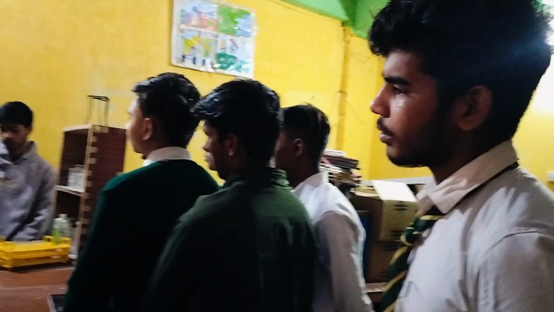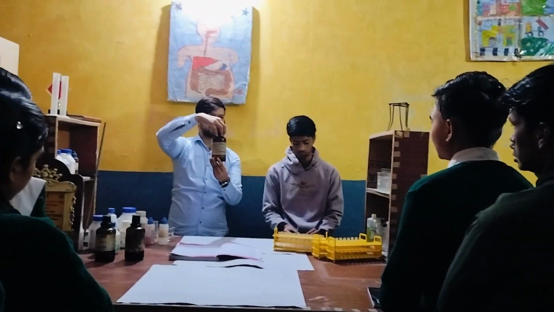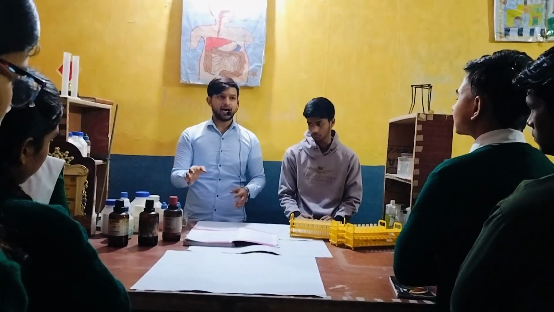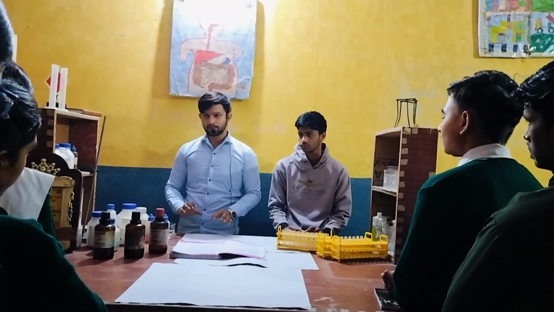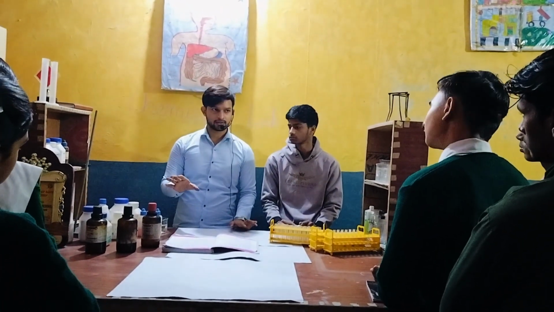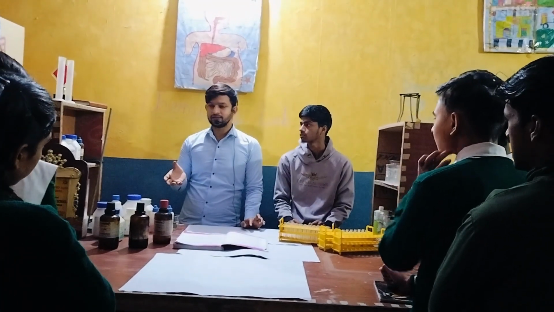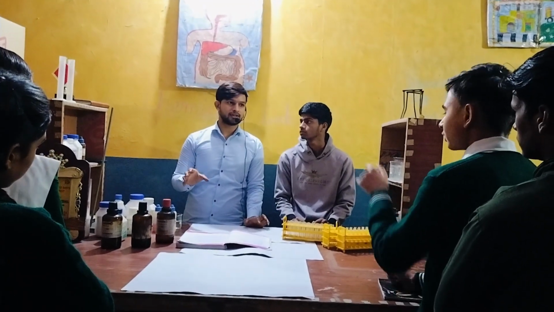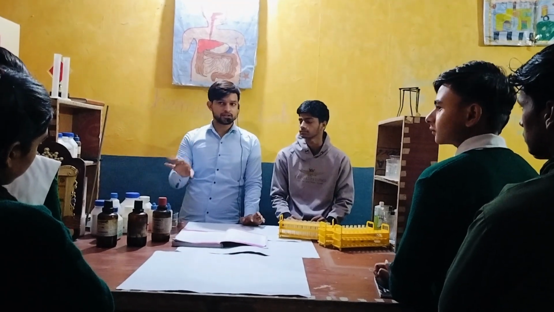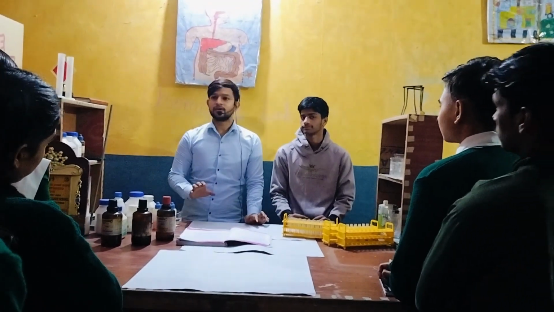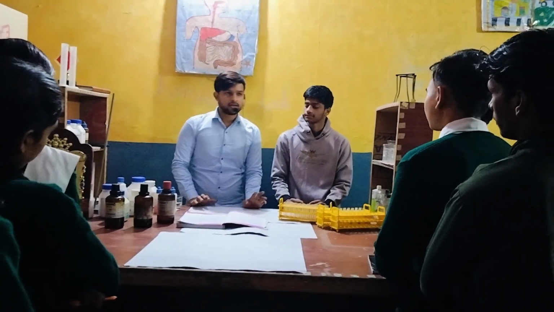And in this bottle we have hydrochloric acid, that is HCl. These three acids are in the concentrated form, which means they are pure. If we want to make them diluted, what do we have to add? Water. We will add water and these acids will then convert into diluted acids.